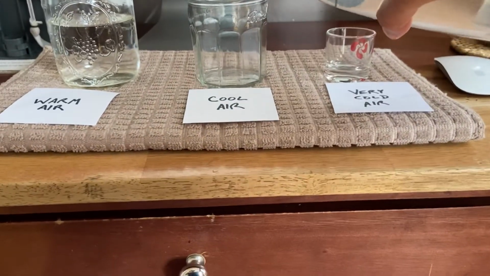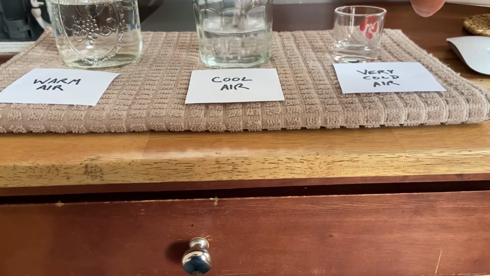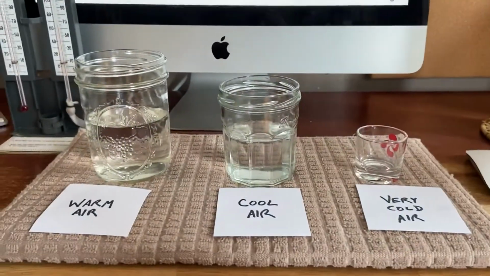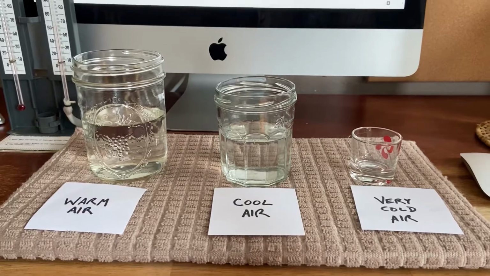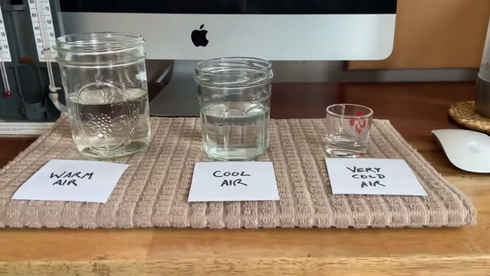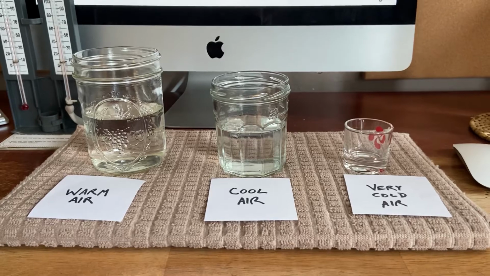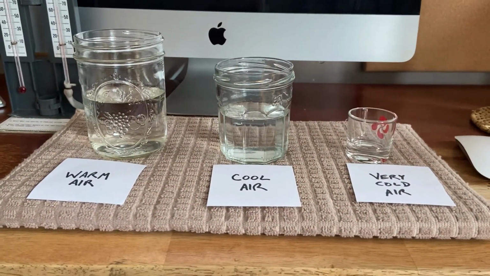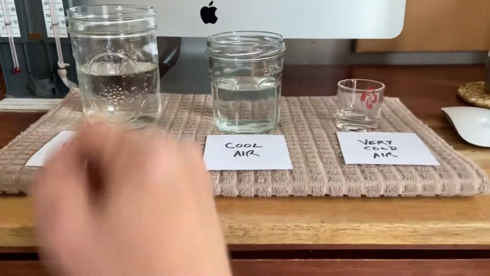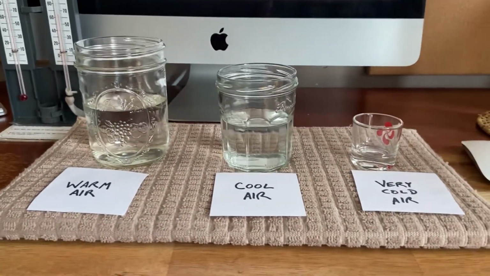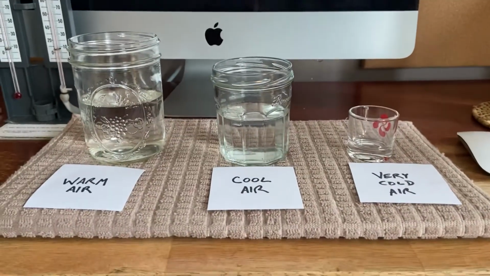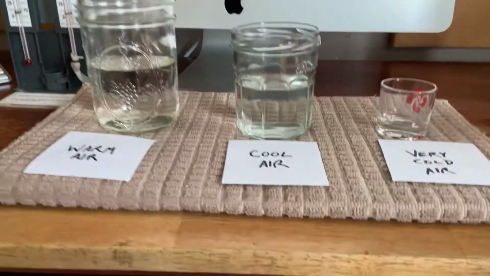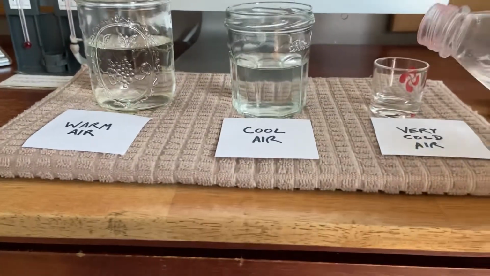And now our cool air, I'm going to fill up the cool air to 50%. All right, we're just going to talk about those for 2 seconds. Both of these are at 50% relative humidity, but which one has more water? The warm air, right? Okay, so even though they're both at 50% capacity, 50% relative humidity, the warm air has more water.